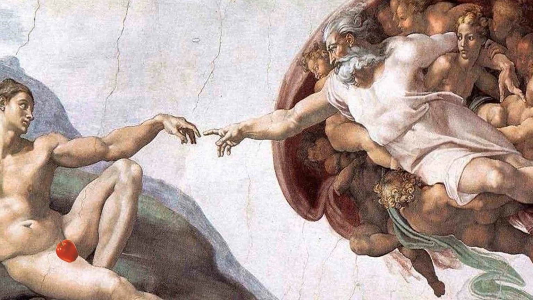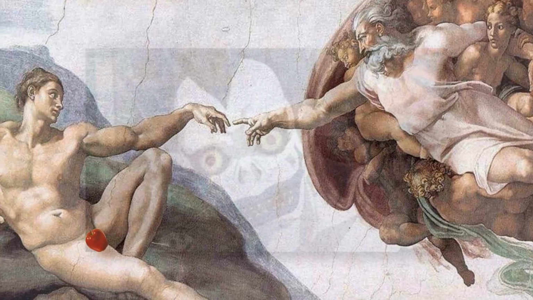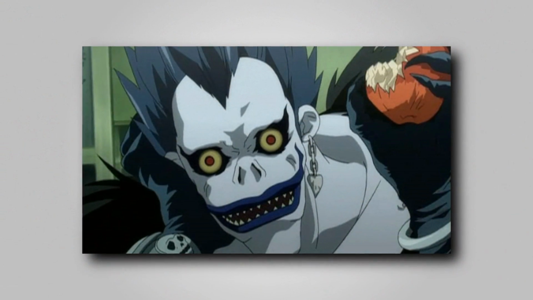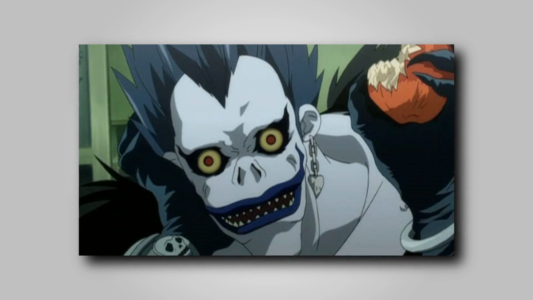Funny enough, the idea for the apple was actually chosen at random, as confirmed by series creator Tsugumi Ohba in an interview, as he simply liked how it contrasted with Ryuk's black design.